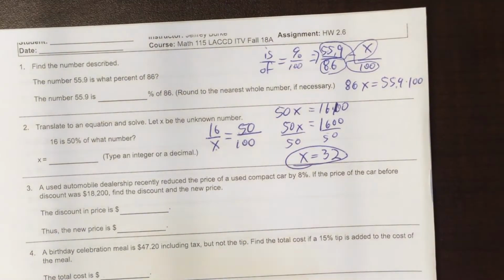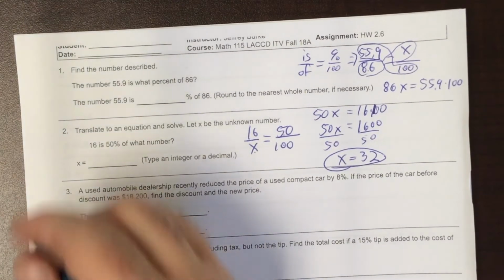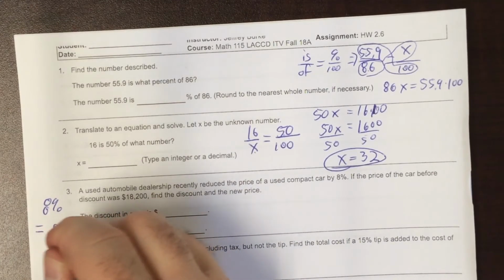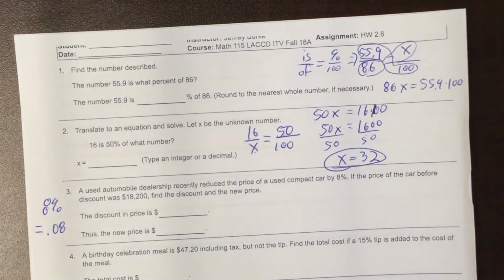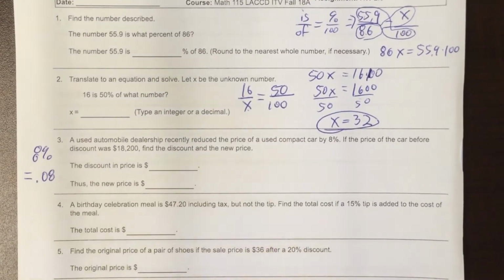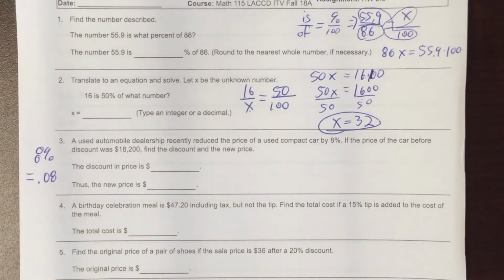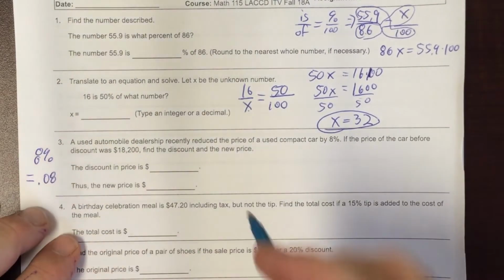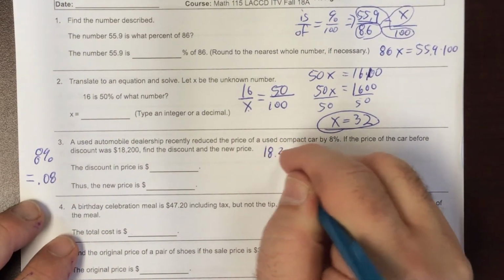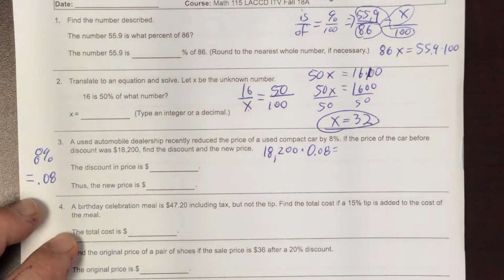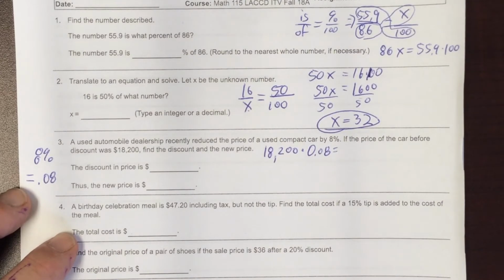However, the one thing we need to do first is that if we have 8% as a percent, that's equal to 0.08 as a decimal. If you have some difficulty or questions about how you convert from percentages to decimals, I recommend looking up other videos online. Here's what I'm going to suggest we do. If we want 8% of the original cost, we're going to take 18,200 and multiply that by 0.08.